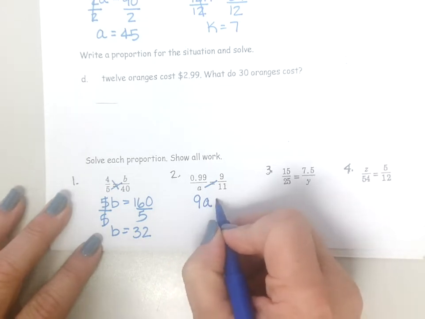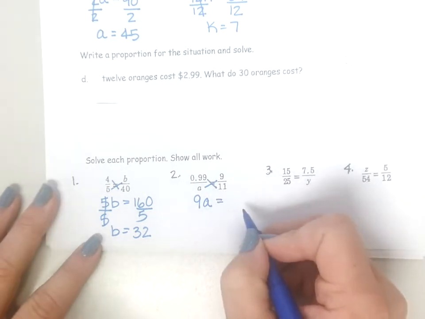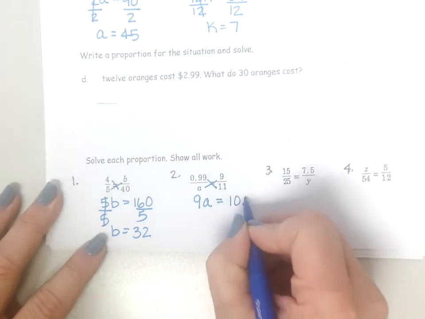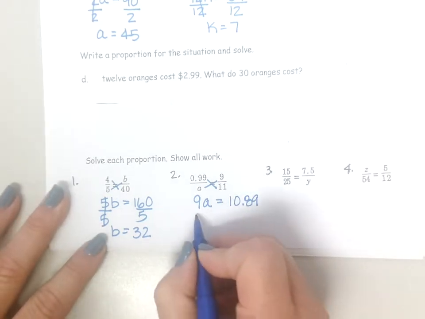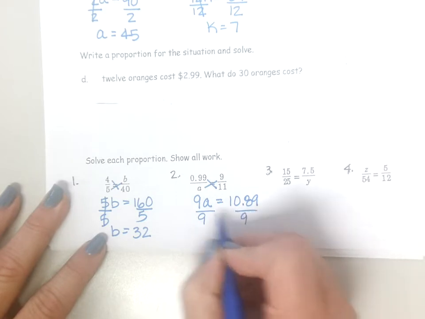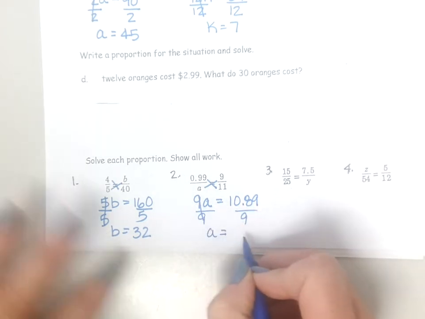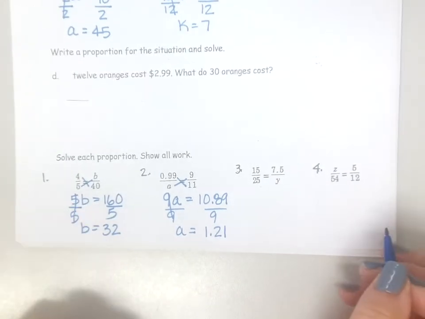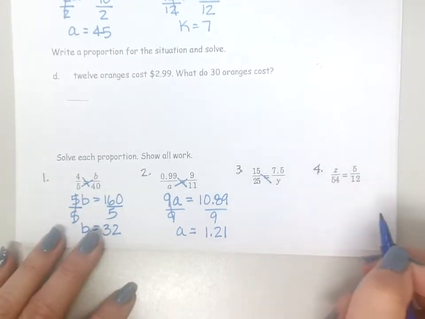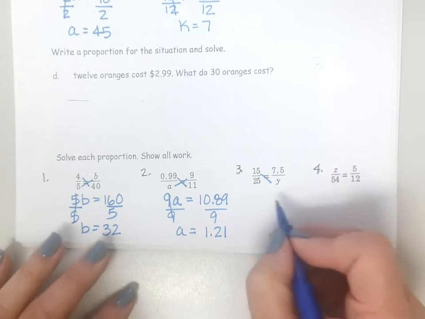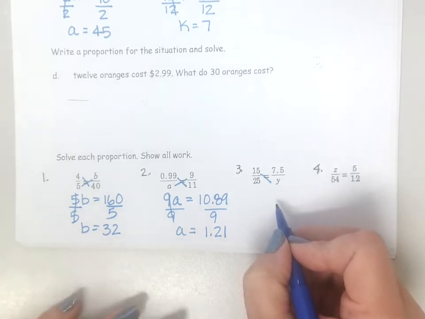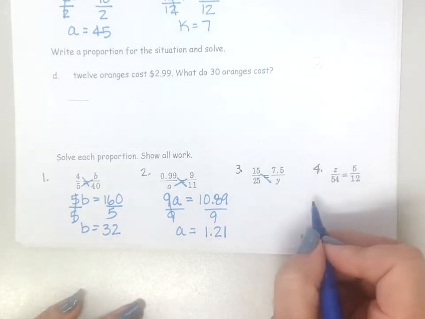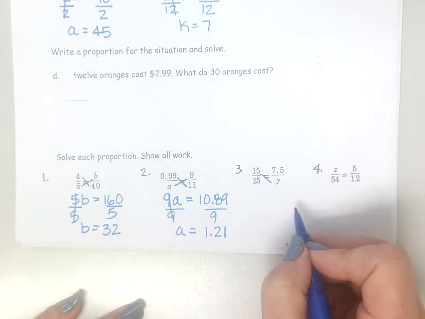9 times A is 9A. Cross product this way. If you put in 0.99 times 11, you'll get 10.89. Undo this with division so that you get A by itself, and you'll get 1.21. Okay? One more. Let's go, or maybe we can do 2 more. You can try them and then you can check them. So pause this, try these last 2 on your own, and then unpause it and check them.